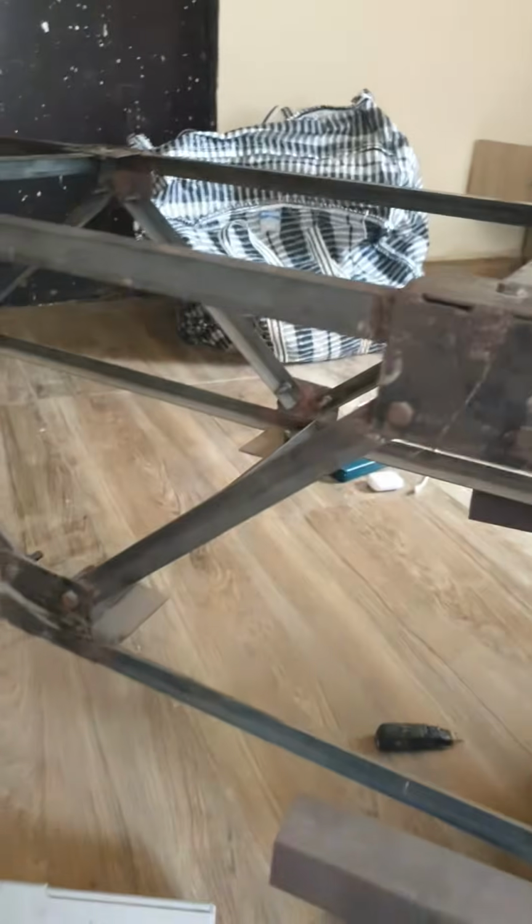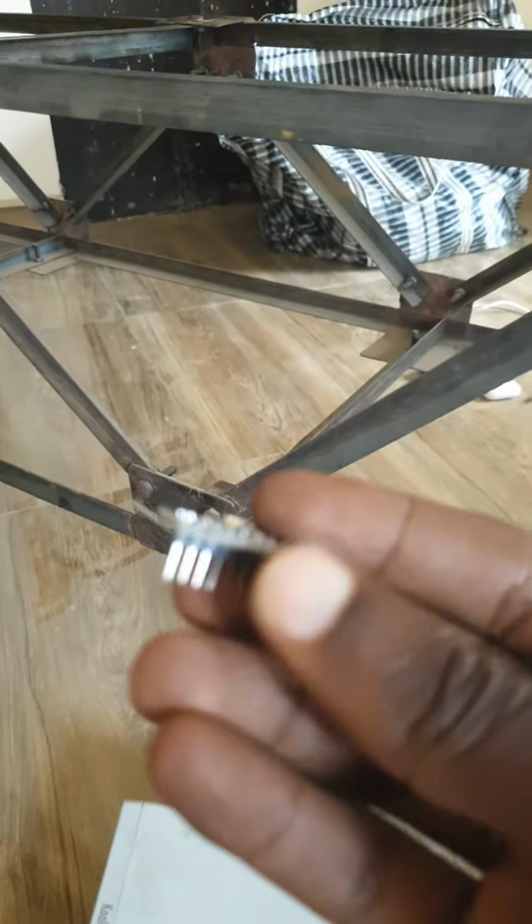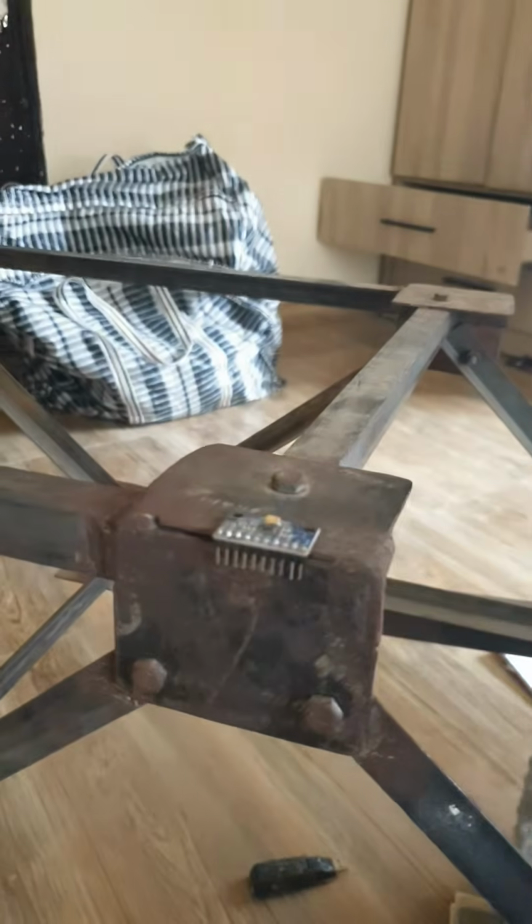Then we have another accelerometer here, but this one is programmable. You can program it and connect it. We are going to use the Arduino board for this work.